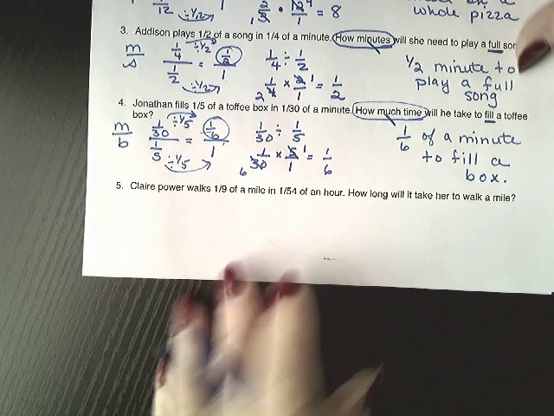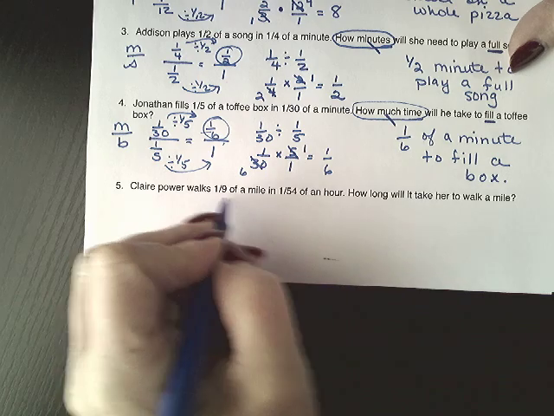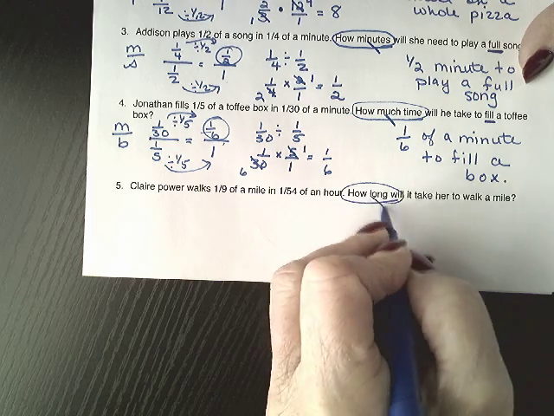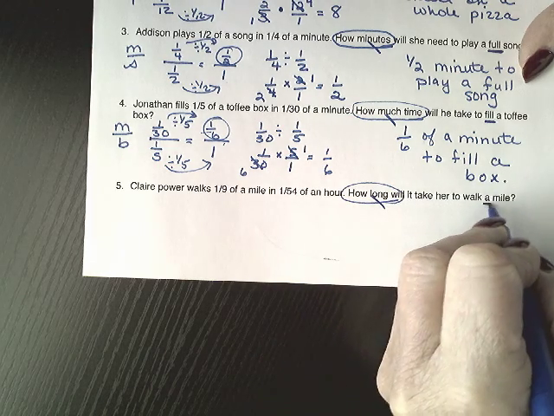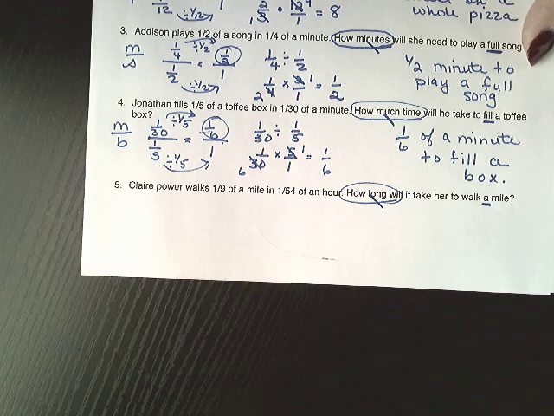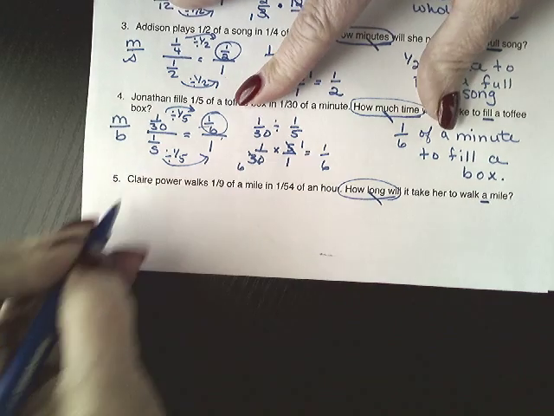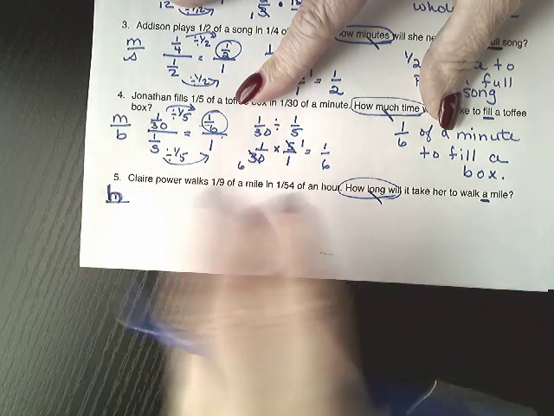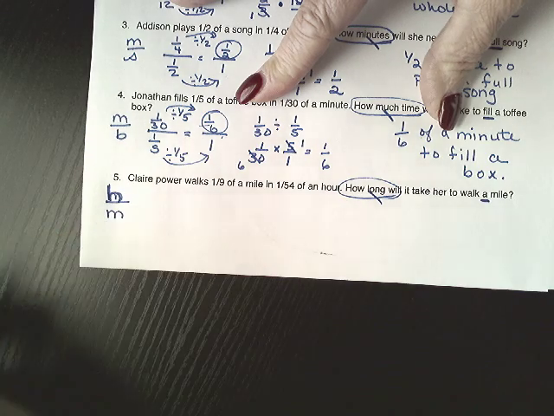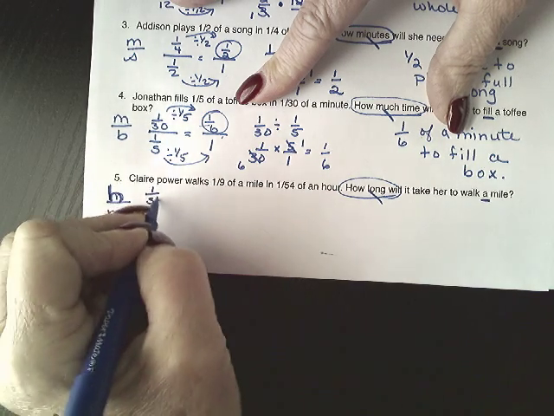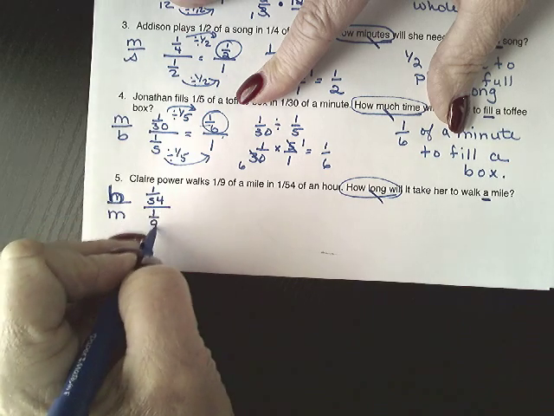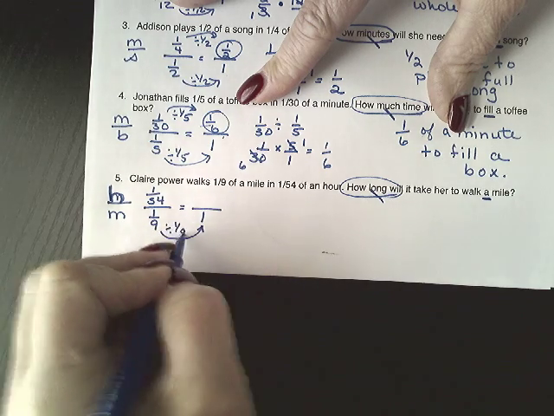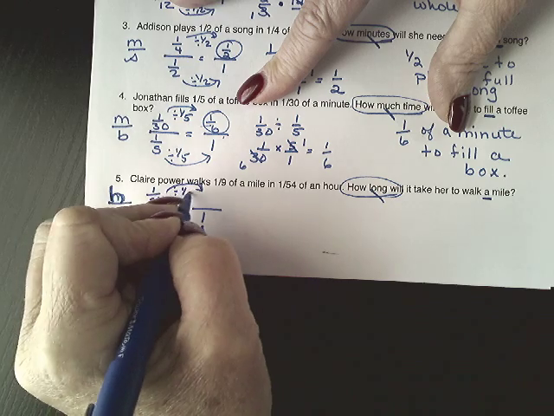All right, last one. Claire Power walks 1/9 of a mile in 1/54 of an hour. How long, question, will it take her to walk a mile? A mile, 1 mile. So we are going to do hours over miles, H because that's hour. We have 1/54 over 1/9. And we want a full mile. So we're going to divide by 1 over 9. Divide by 1 over 9.